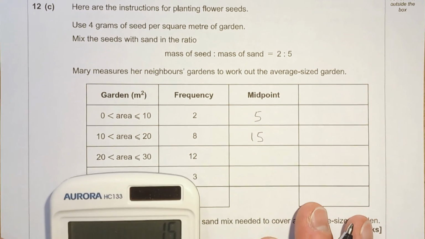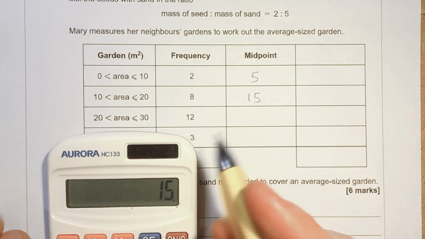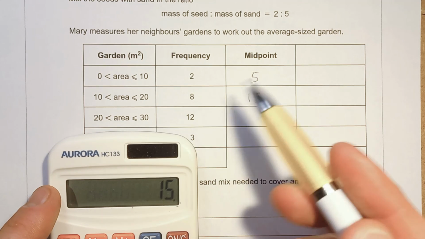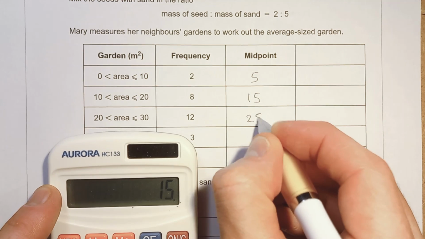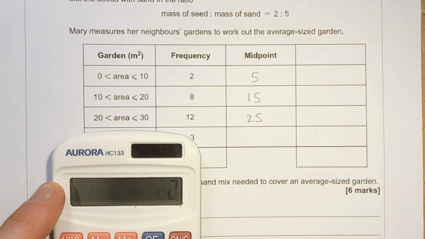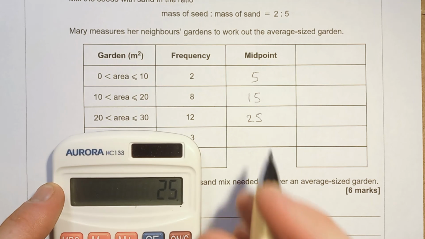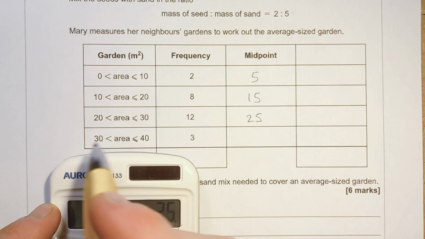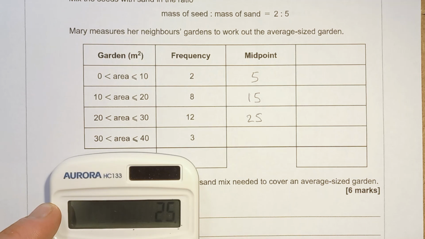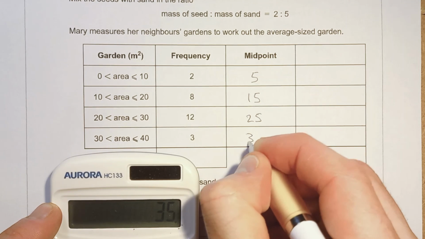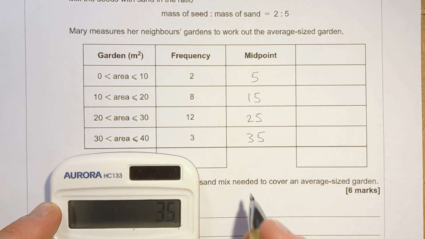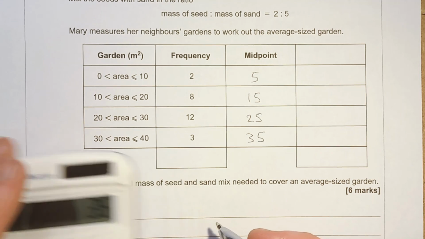Okay, we can do the same again. You could just say, well, what's halfway between 20 and 30? And you might be able to just see that's 25. But if not, you can do 20 plus 30 equals, divided by 2, you get 25. And halfway between 30 and 40 is 35.